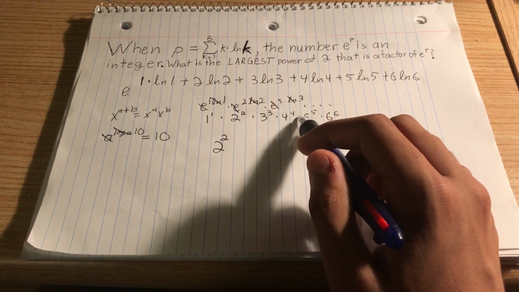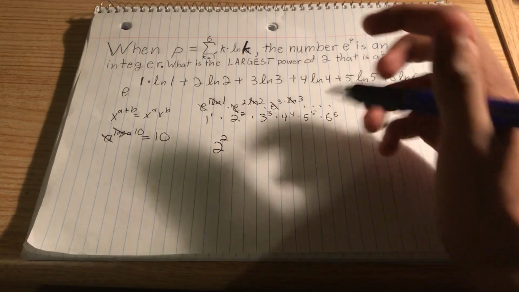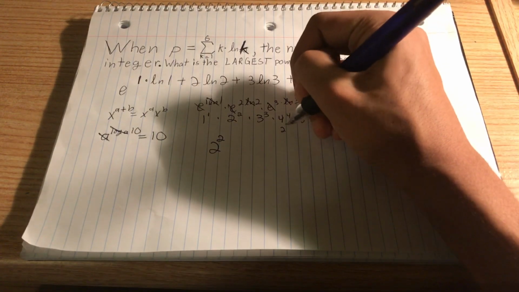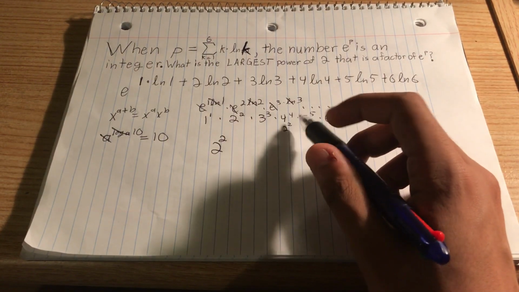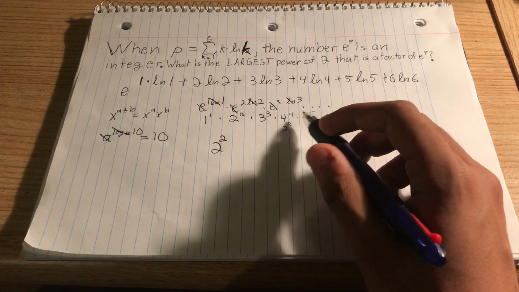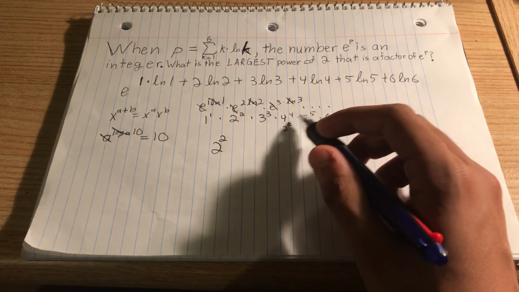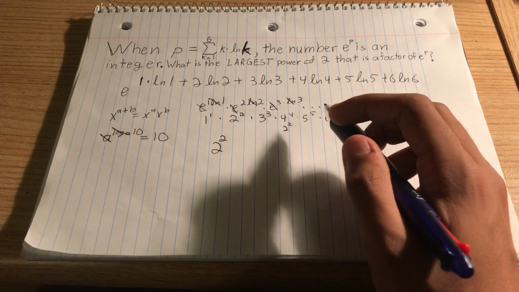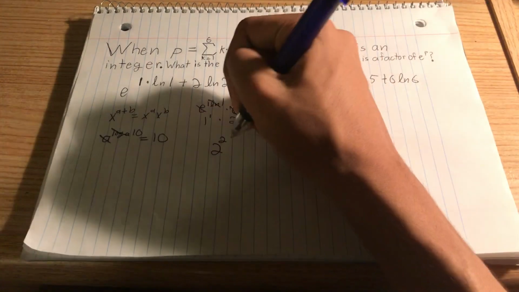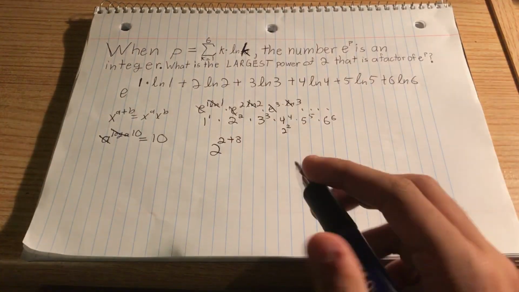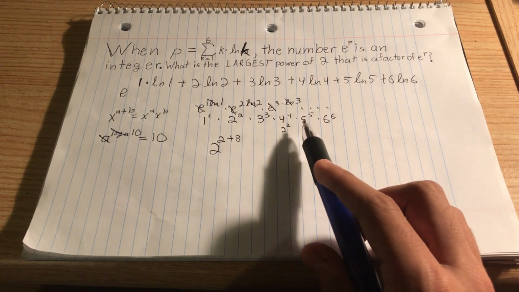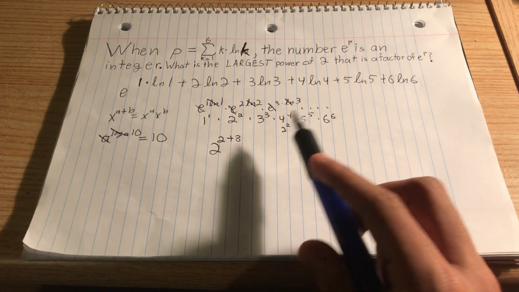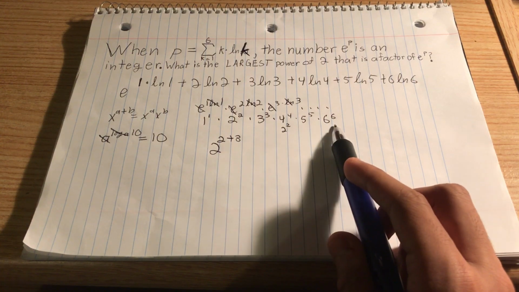So, let's see, 4 to the power of 4. Well, keep in mind, 4 is just 2 squared, right? So 4 to the power of 4 is just 2 squared to the power of 4. And 2 squared to the power of 4, multiplying the 2 exponents together, is 2 to the power of 8. So there are 8 more 2's right here. Let's see, 5. Well, no, there are no 2's in 5 because 5 is a prime number, so there are no factors of 2 in 5.